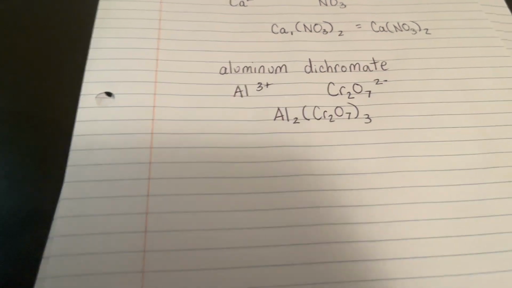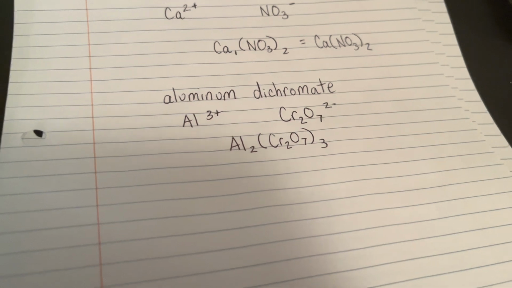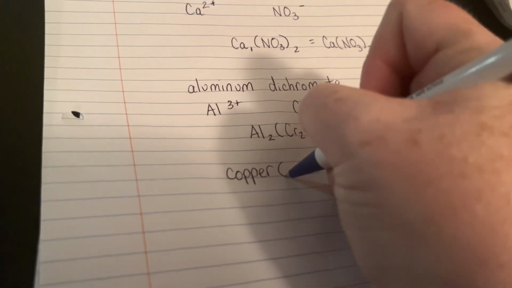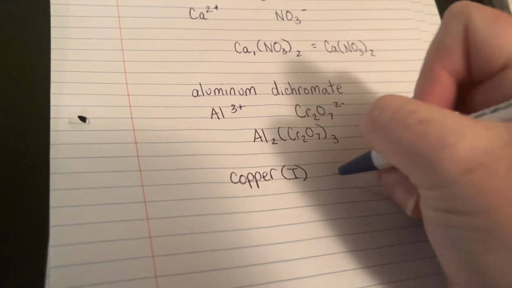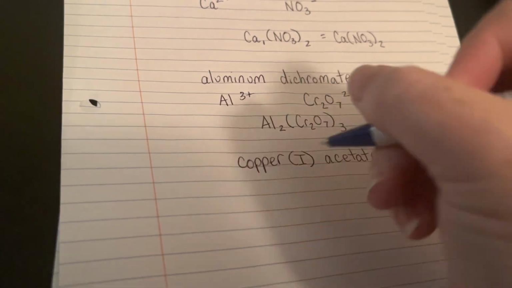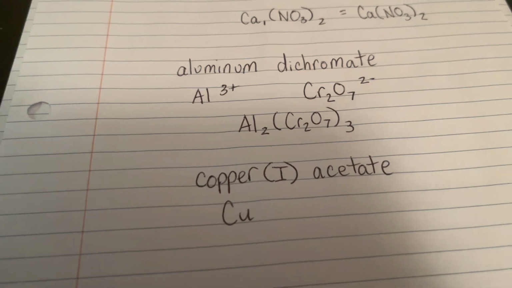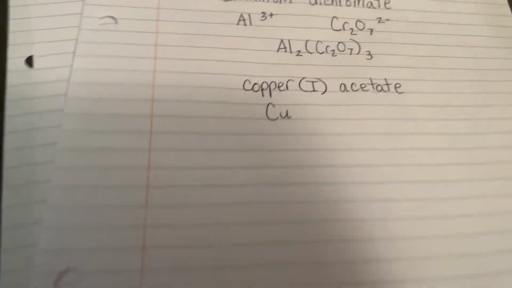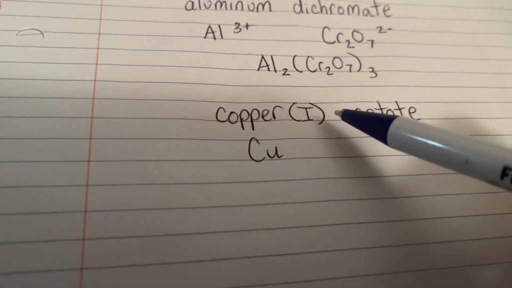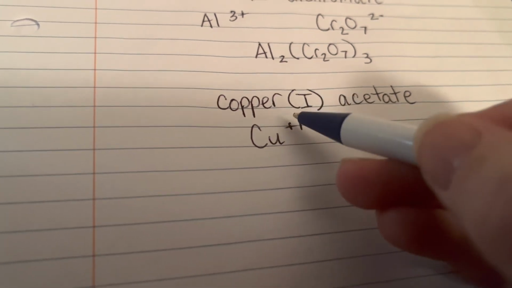And let's do one more so you can see one different type of example. What's the chemical formula for copper 1 acetate? Okay. So copper, okay. So according to the name, it tells you what charge that copper is going to have, right? It's going to have a +1 charge because it's copper 1.